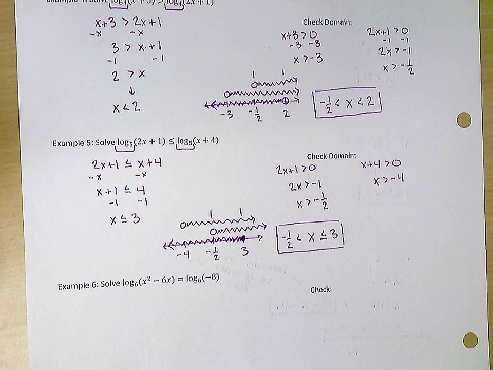Questions on example 5? It was the same process as example 4. First solve for that x value in the original equation, set both parentheses greater than 0 to check that domain, and plot it on the number line to get your final answer.